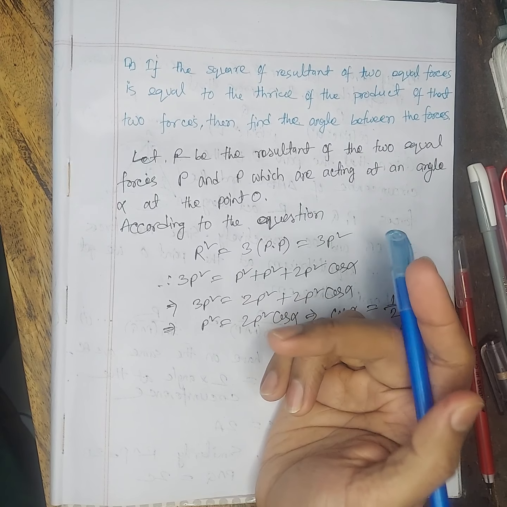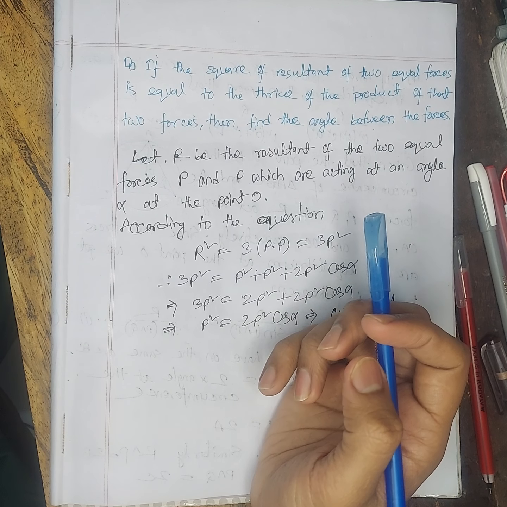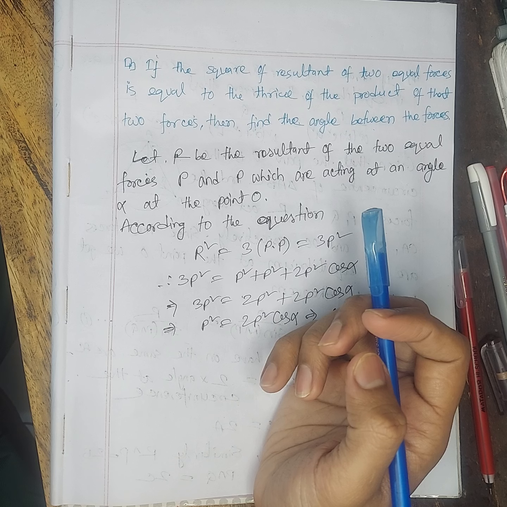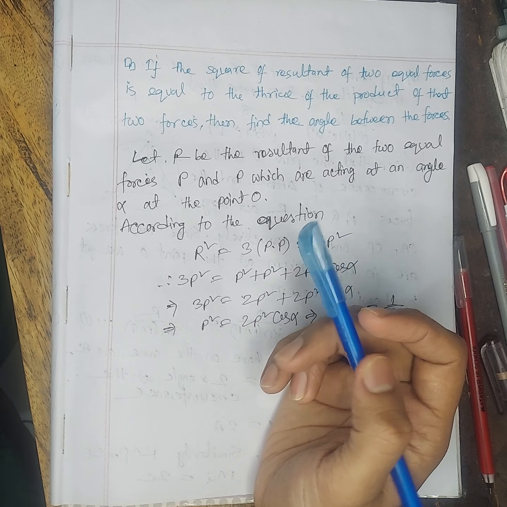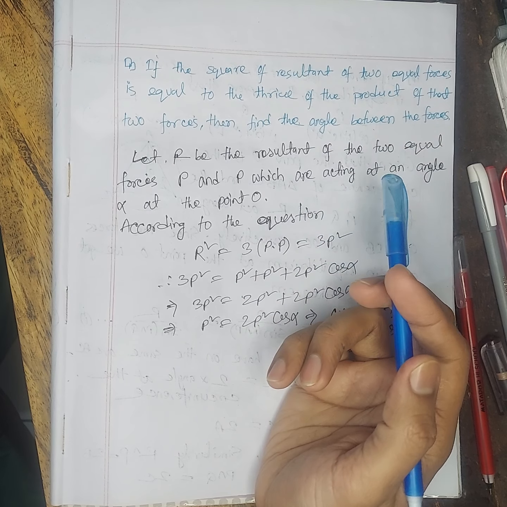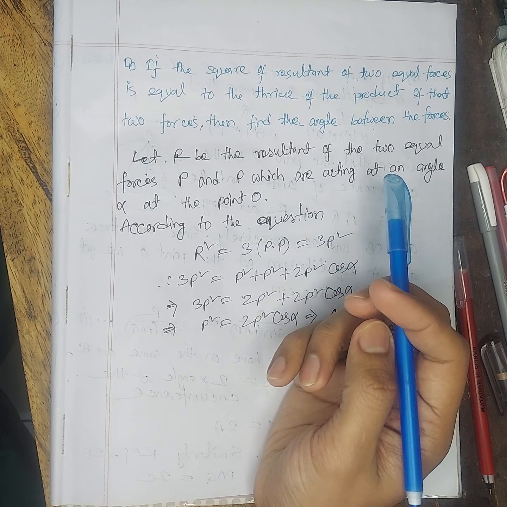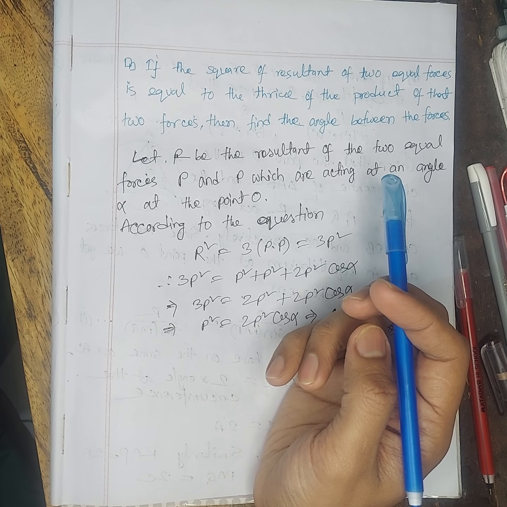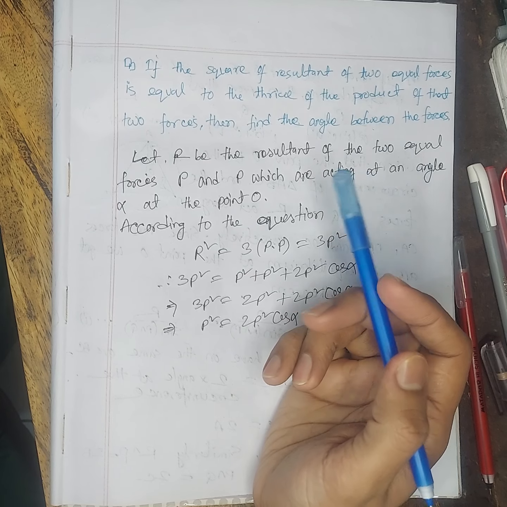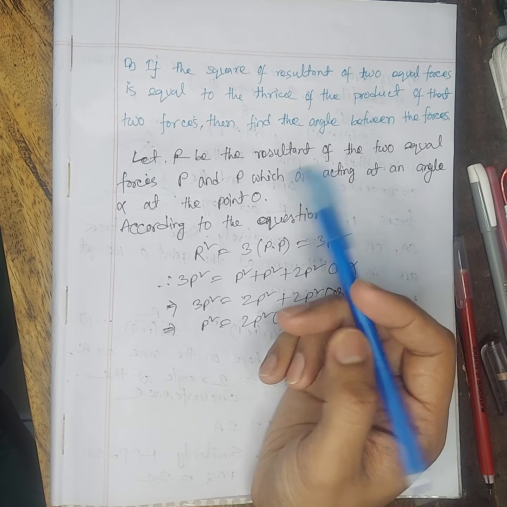Today I am going to discuss with you some problems from mechanics. These problems I got from the books approved by NCTB, National Curriculum of Bangladesh. These books are higher secondary level mathematics, higher math books.